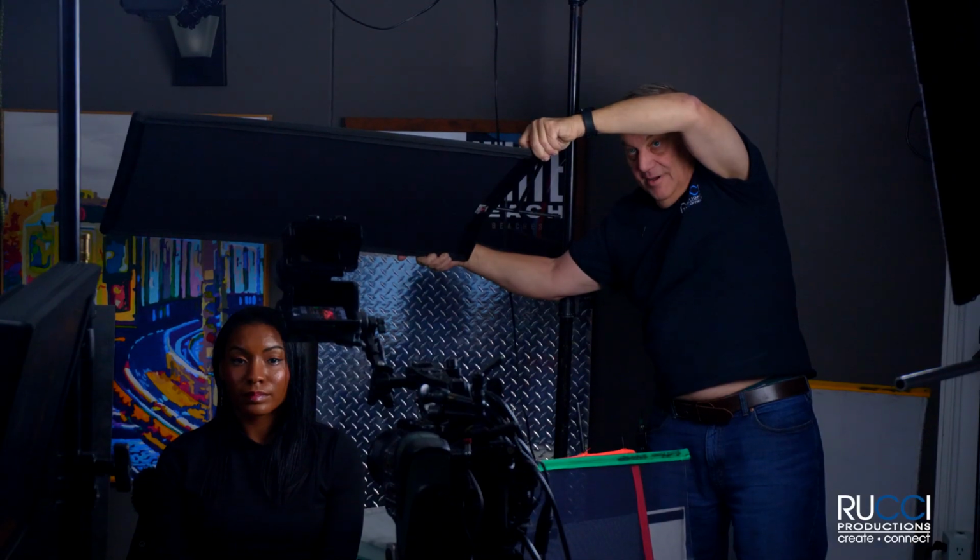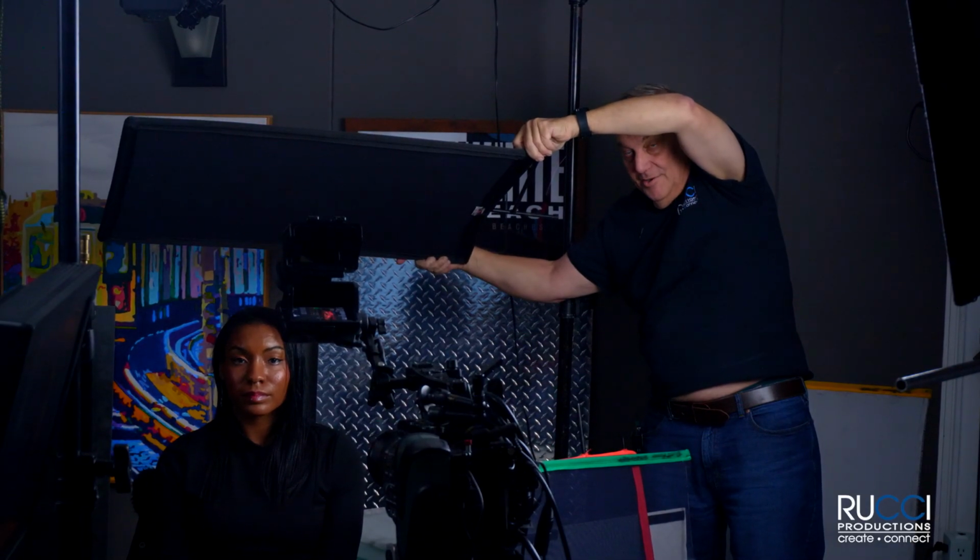But I am doing something. I'm getting it darker, but it's taking something pretty big. So you could use something even bigger than this and just try to get it in as close as you can. And you can work with the position of the key light and everything too. But you might have to play around with this, but it can be tricky.